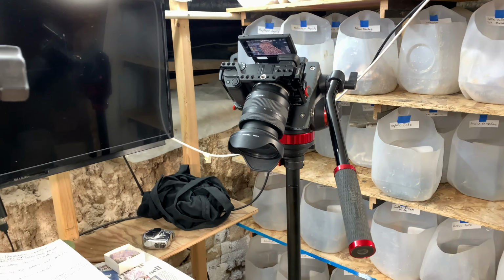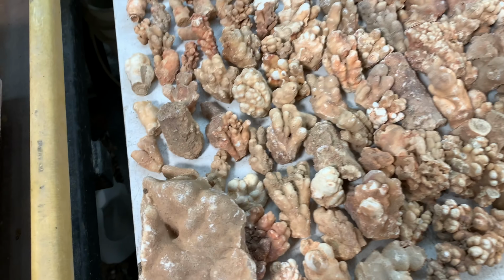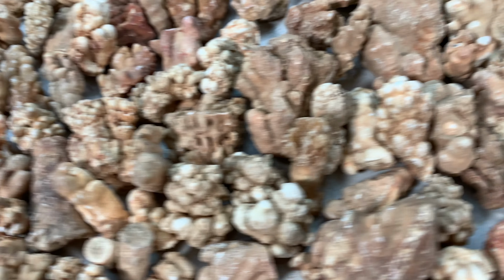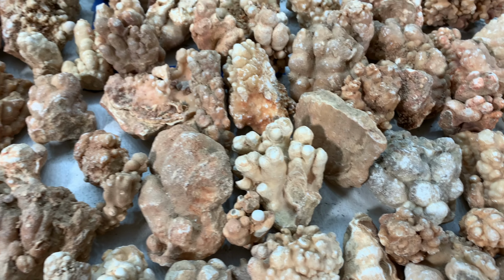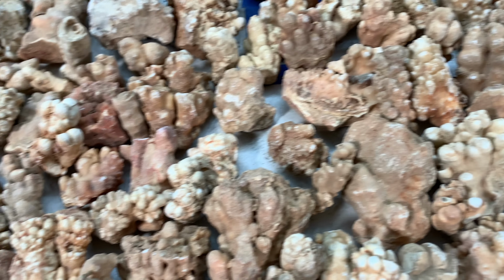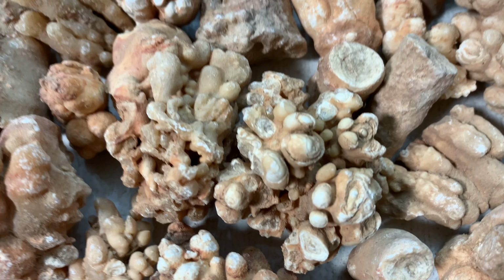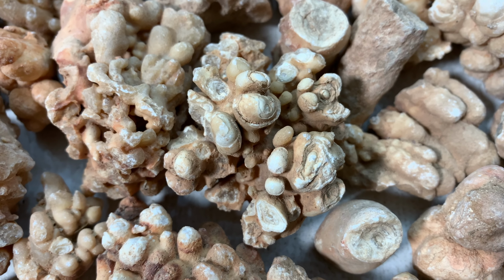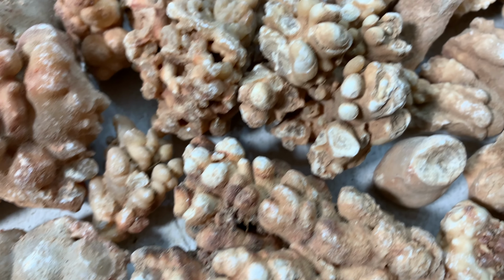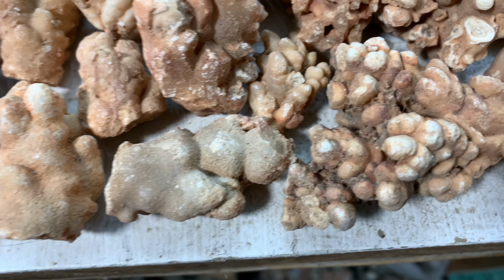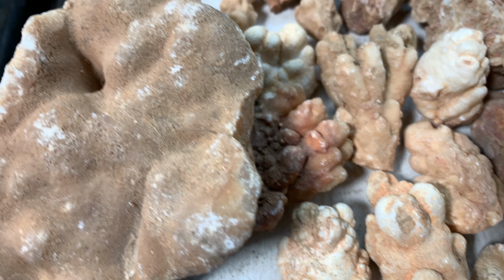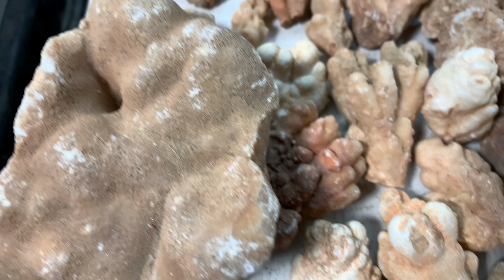So we've got the Sony there and the GoPro doing the overhead, and we've got all these materials to look at. And I really like to use my cell phone camera for close-ups. It just works really good. The minimum focusing distance on the cell phone is so much closer than anything else that it's like having a macro lens, basically.